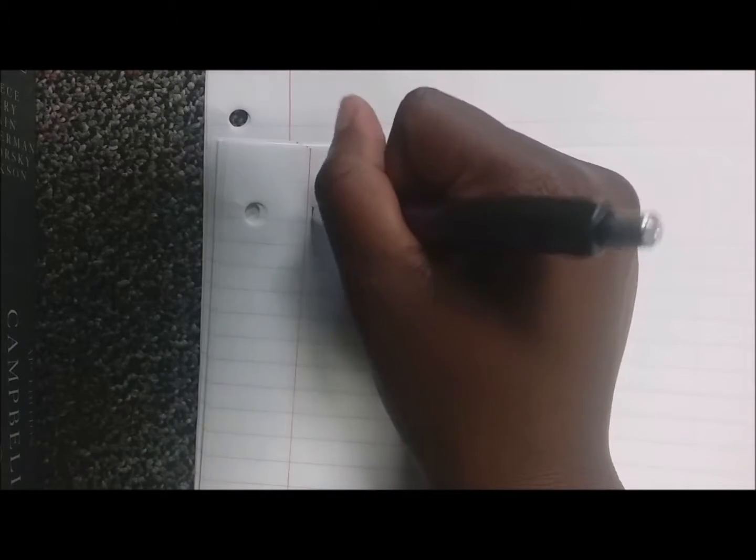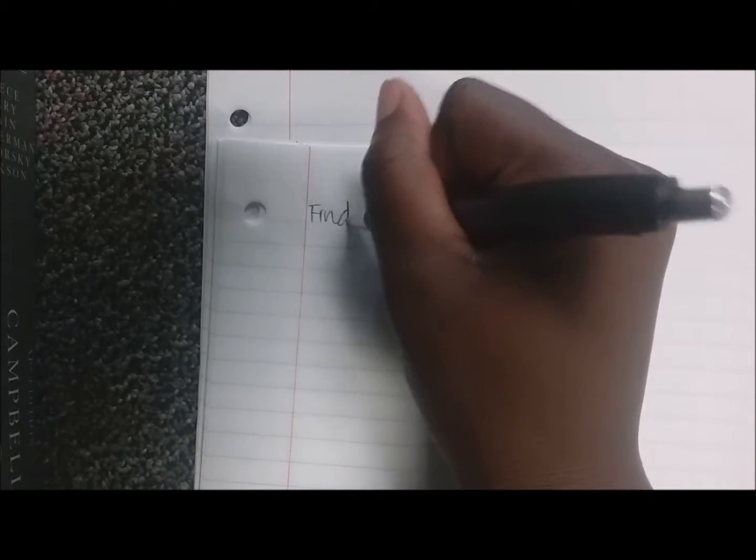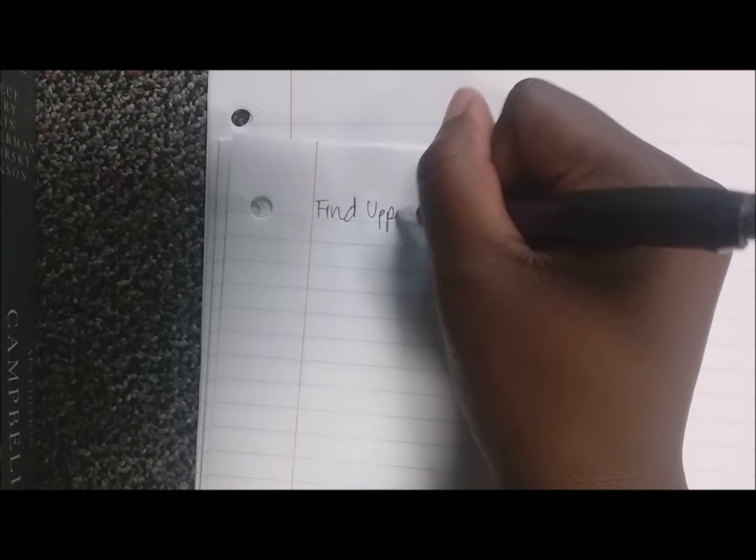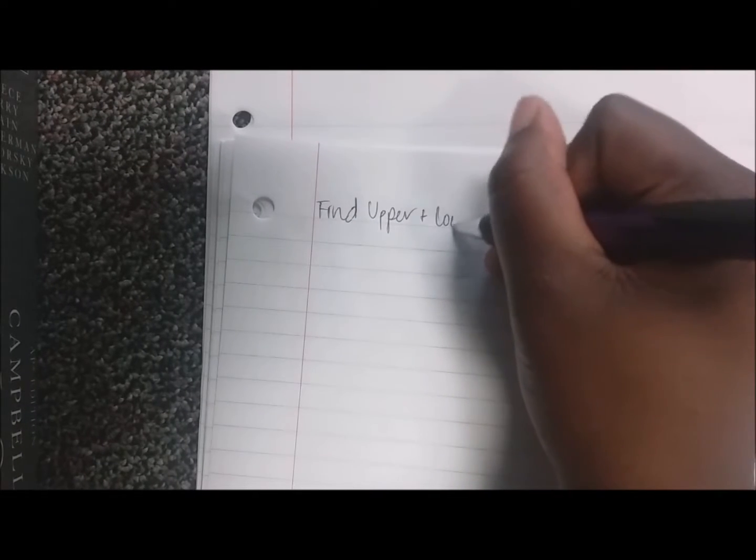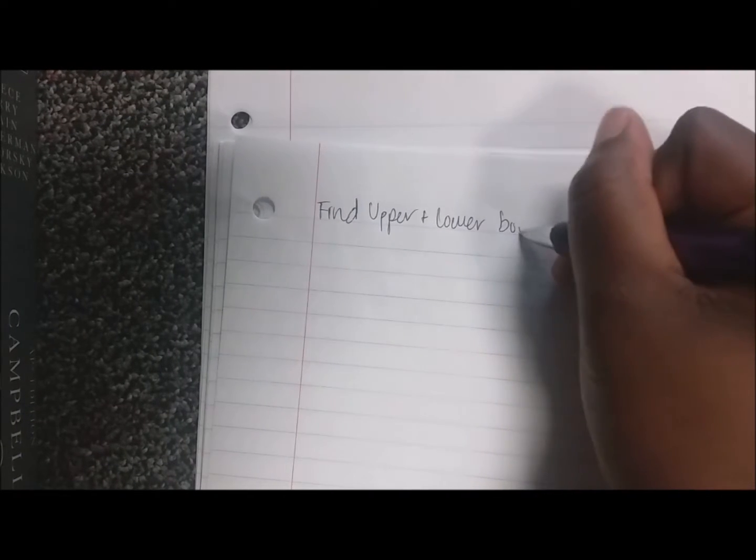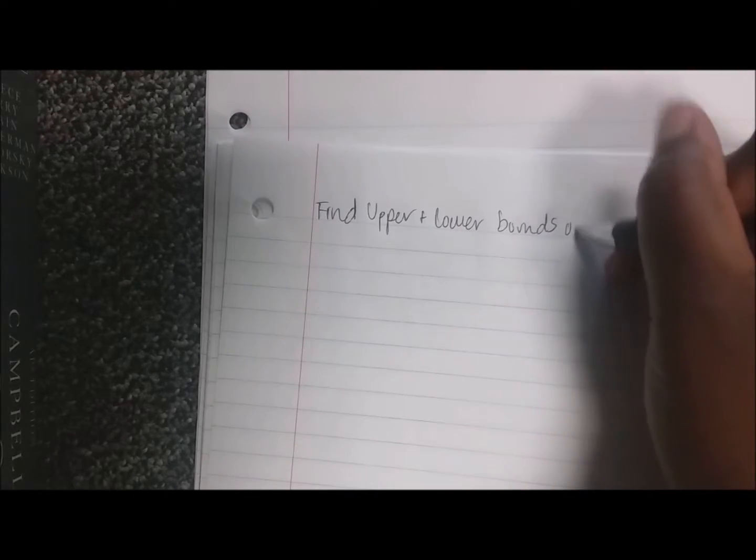Doing the last example, which says use the integral test to find the upper and lower bound on the limit of the series 1 over n to the 3. So we're trying to find upper and lower bounds of the series.